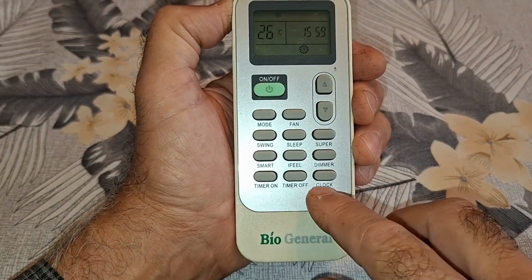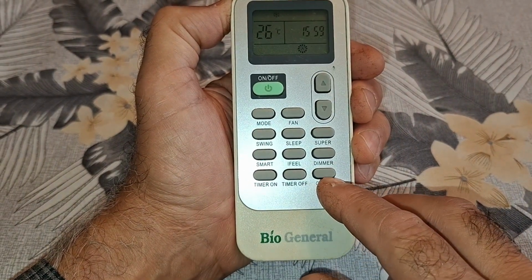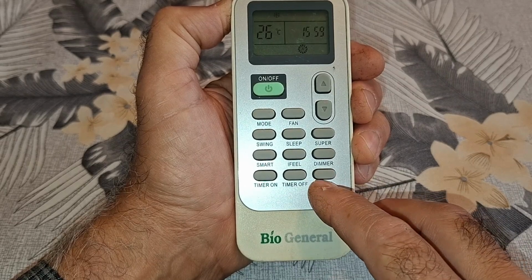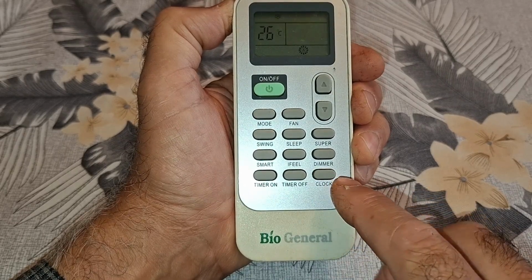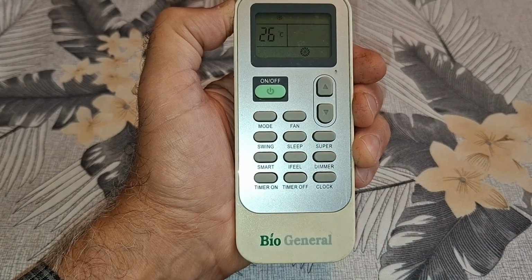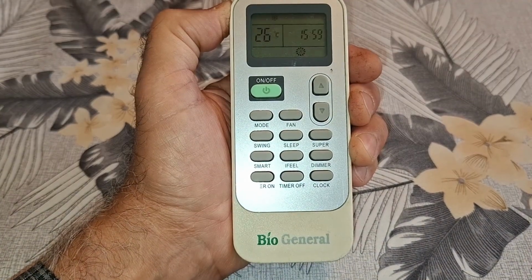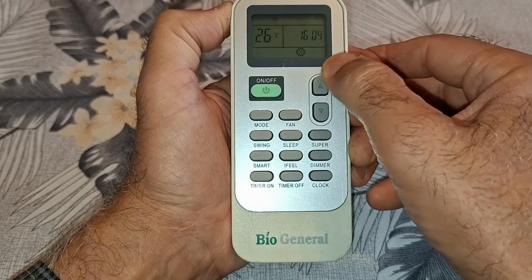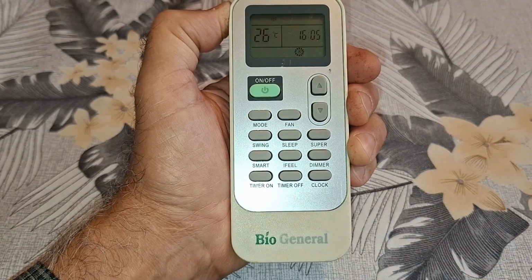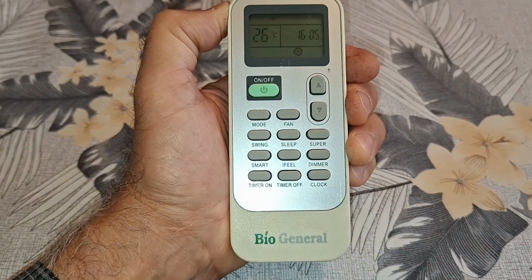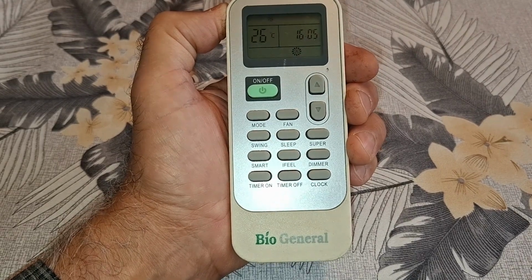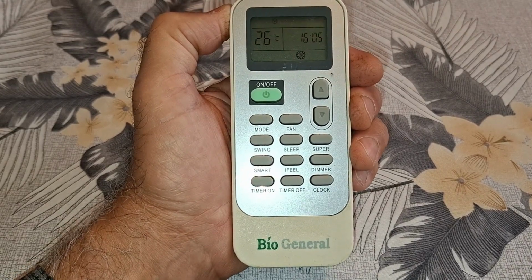The clock button is used to set the air conditioner's clock. When this button is pressed, we see that the clock is flashing. The temperature buttons are used to set the clock. To confirm, you need to press the clock button again. After the clock is set, it is possible to use the timer mode of the air conditioner.